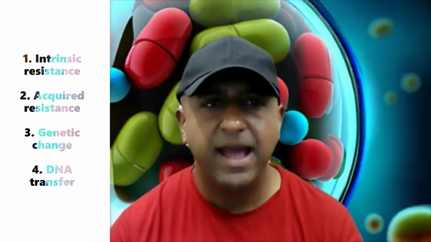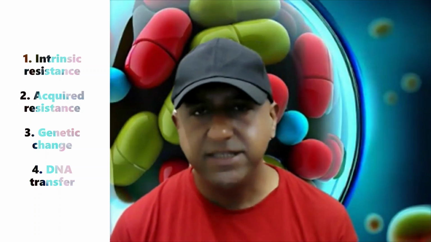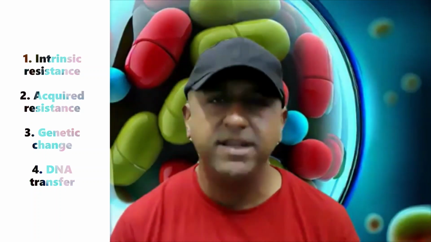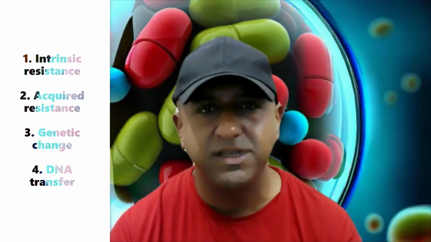Number two is the acquired resistance. Some bacteria can learn to resist an antibiotic that used to kill them before. They can do this by changing their DNA in a way that helps them survive or by getting DNA from another bacterium that already knows how to resist. An example is Mycobacterium tuberculosis that can resist rifamycin.